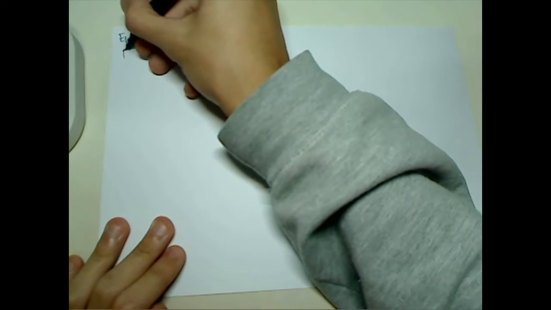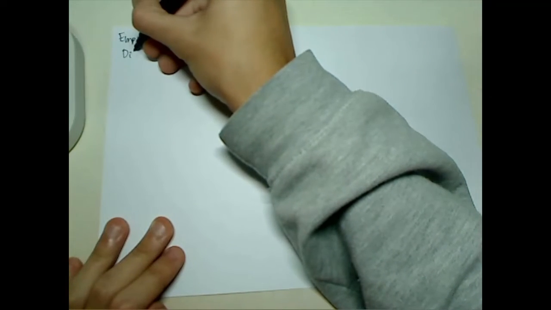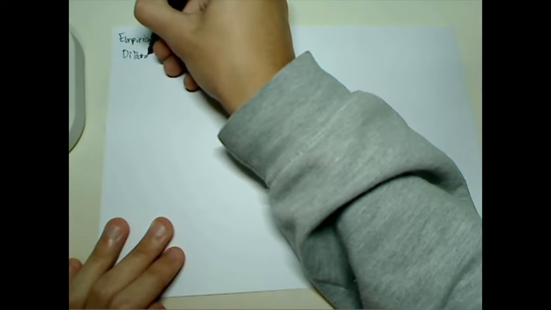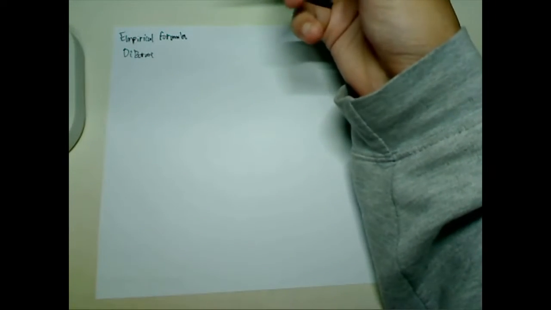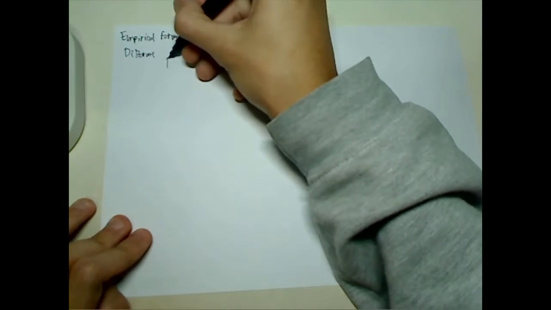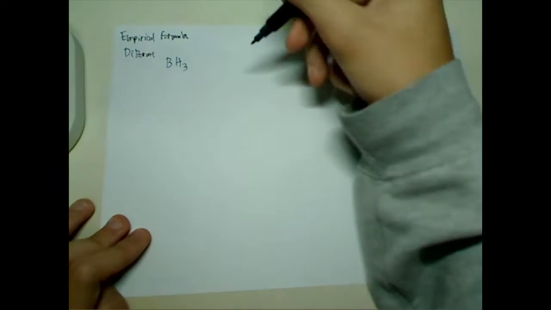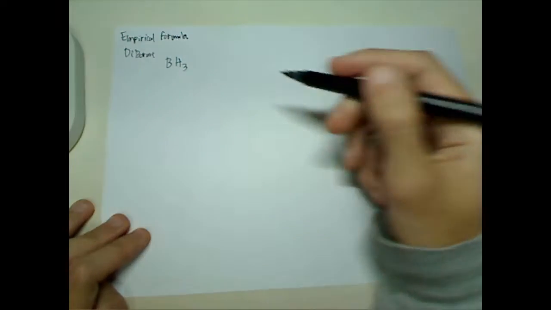Empirical formulas are pretty similar to molecular formulas. They just show the relationship of the number of atoms in a compound. So for example, let's see diborane. Diborane is a compound, and its empirical formula would be BH3. Boron, hydrogen 3.